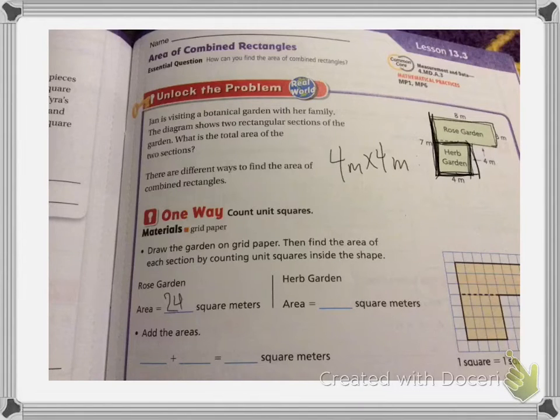I already found the area of this one up here. So I'm doing 4 times 4 gives me 16. Meters times meters gives me meters squared, so my area is 16 square meters. Now I am not done. I have found the area of both of those figures, and my final step now is just to add them together.